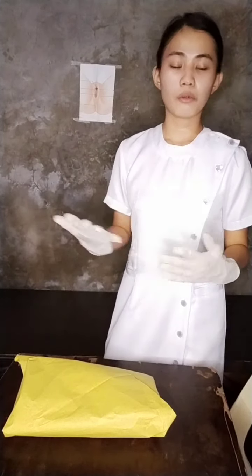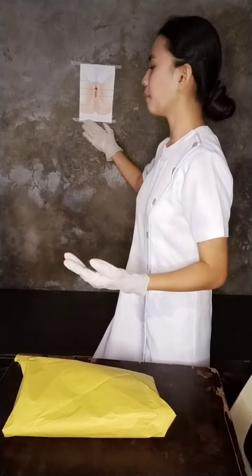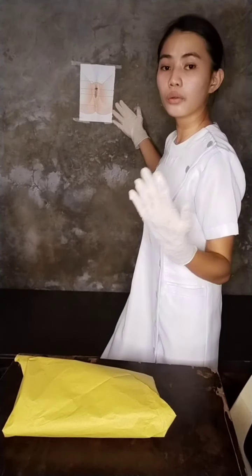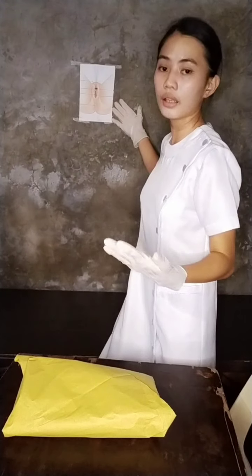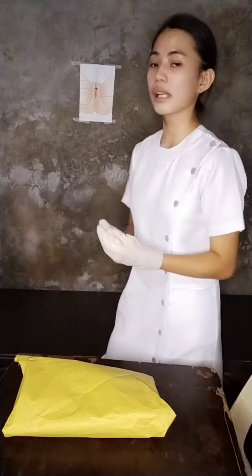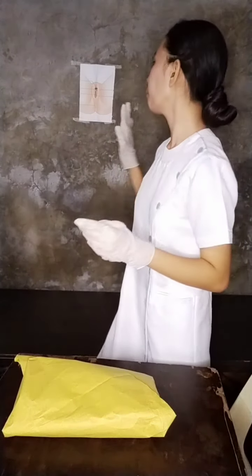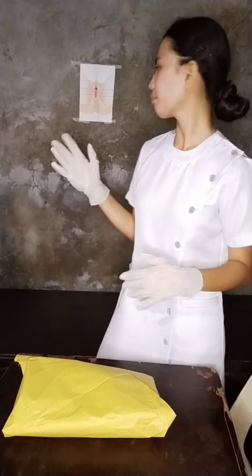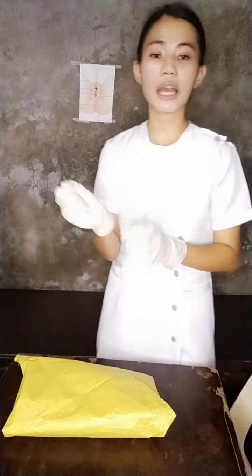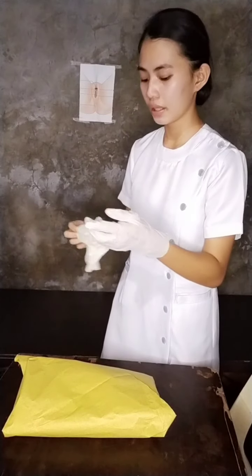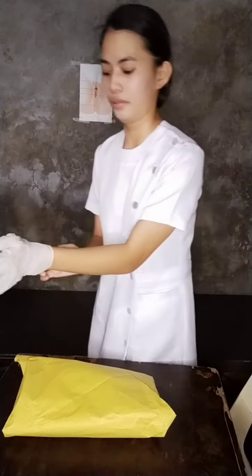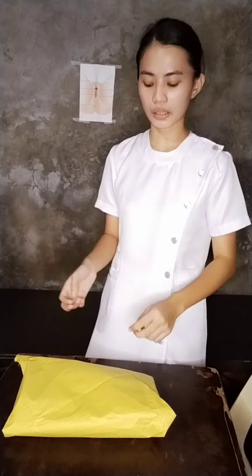Next, you need to place a drape under the buttocks of the patient to avoid spilling of fluid on the bed. And then you need to palpate the symphysis pubis of the patient to check the fullness of her bladder. After that, you can discard the clean gloves and proceed to opening the catheter kit.